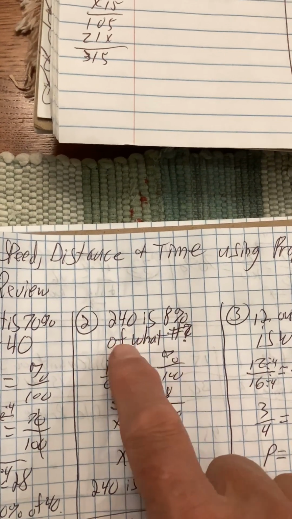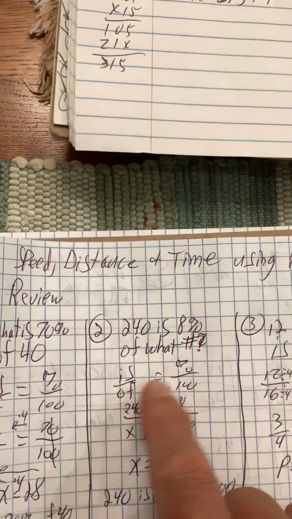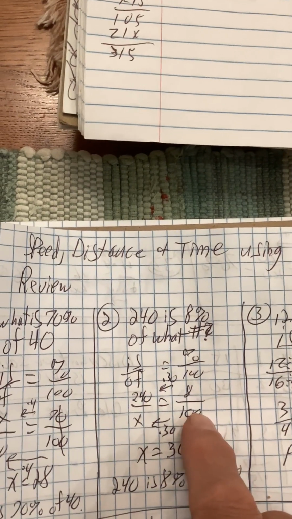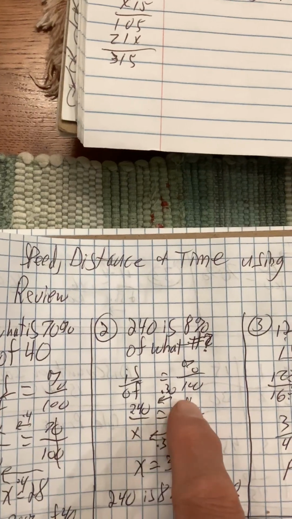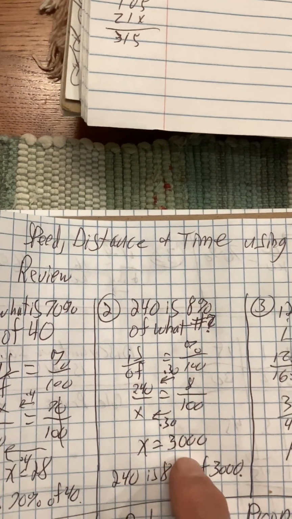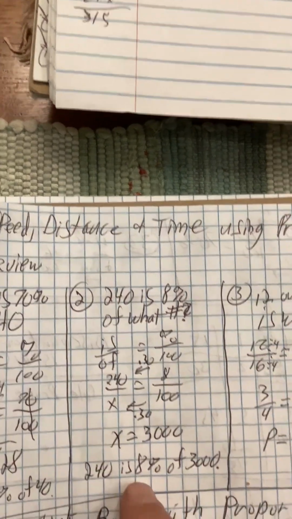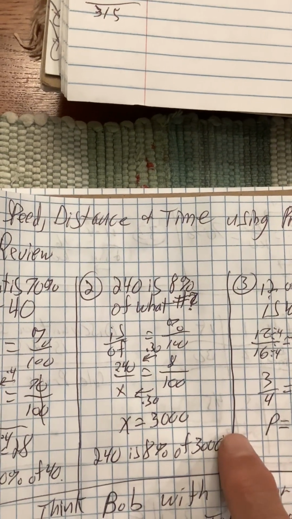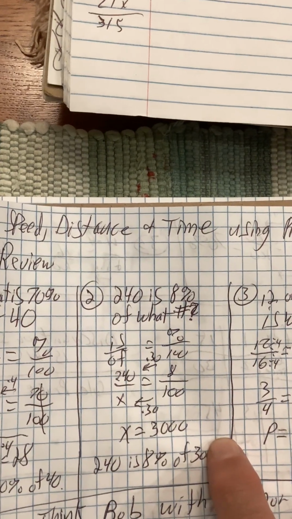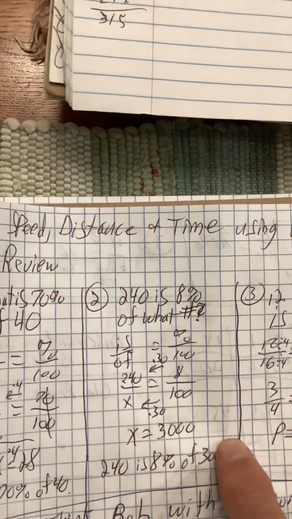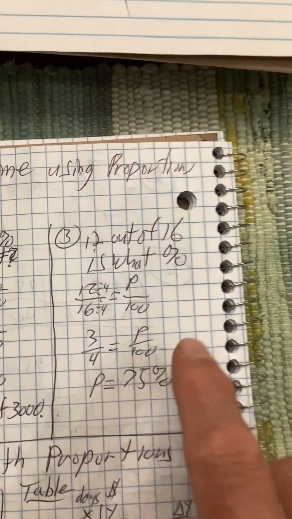240 is 8% of what number? Now you're finding the of. So the 8 goes over 100, and 240 goes on top. And this is just times 30, times 30. So X equals 3,000. 240 is 8% of 3,000. 10% would be 300, 1% would be 30, so 8 times 30 is 240. I'm right. I know I'm right.